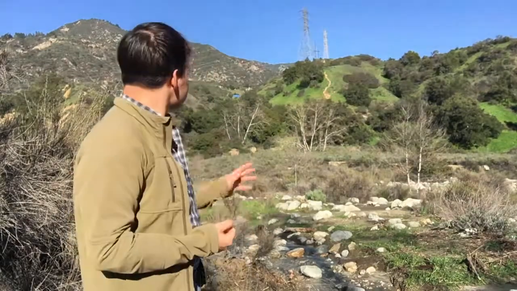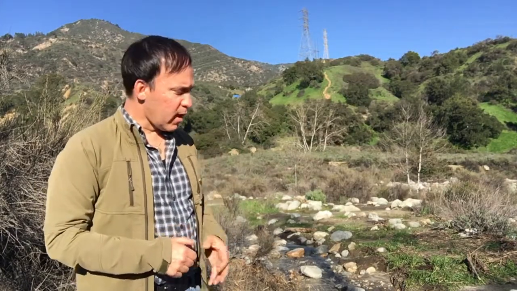Hi, today we're at Eaton Canyon Natural Area. This is a county park, a very well-known destination for hiking in LA County. This is in the foothills of the beautiful San Gabriel Mountains behind me. And what you can see here is the very rare flowing Eaton Canyon wash that actually has water in it.